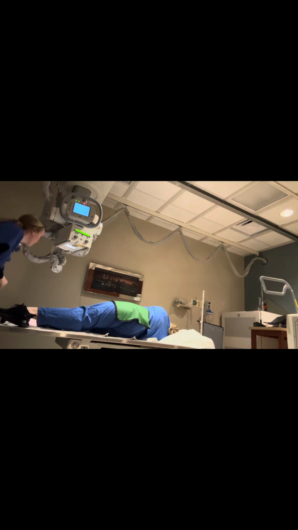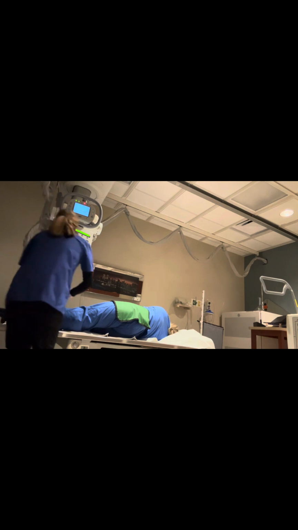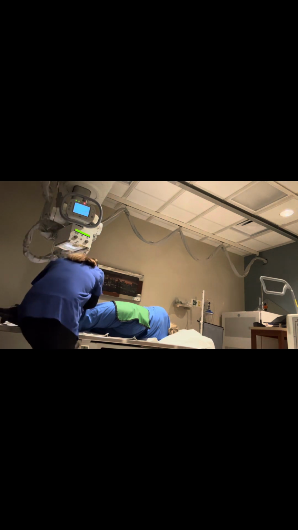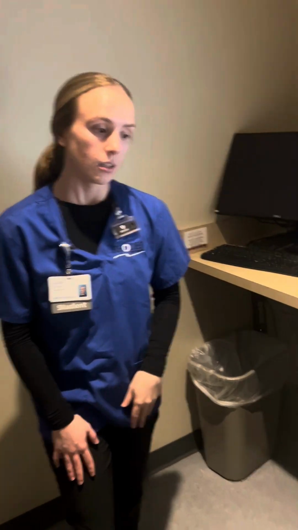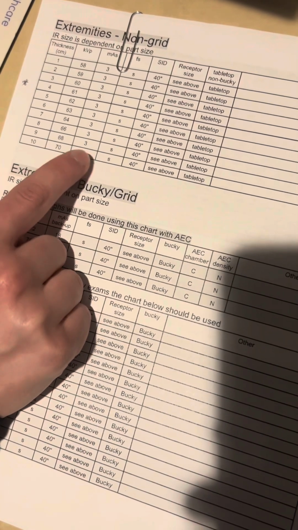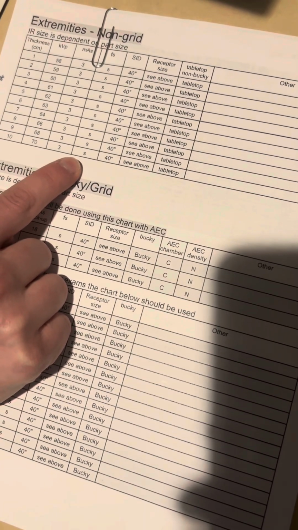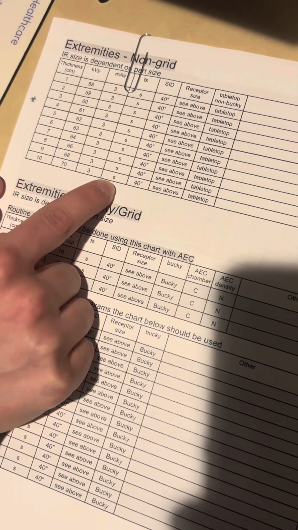And then I'm going to measure her part to get the correct thickness to set our exposure factors. Looks like she is at 10 centimeters for the lateral as well. Now that I'm behind the lead-lined wall again, I'm going to set the exposure factors for the lateral projection. So we're going to look at this chart. She was 10 centimeters again, 70 kVp, 3 mAs, and then a small focal spot again for this one because we are looking at bony detail.